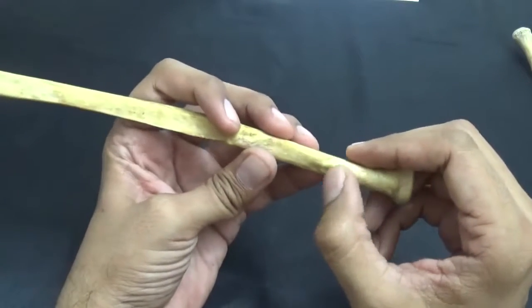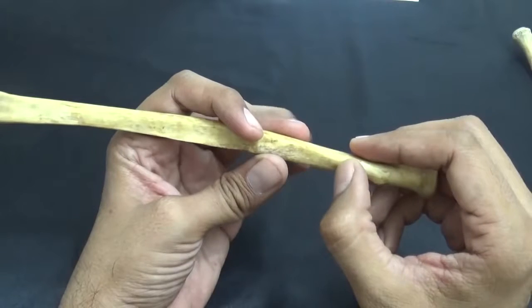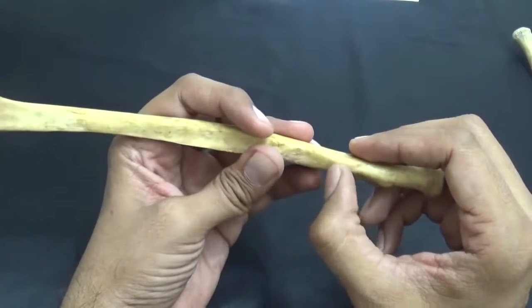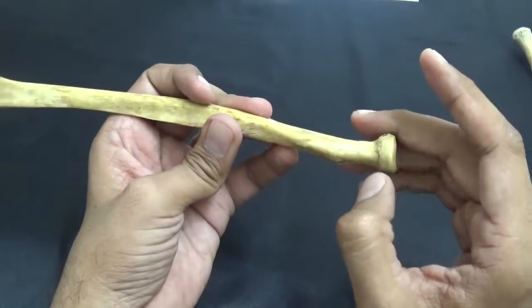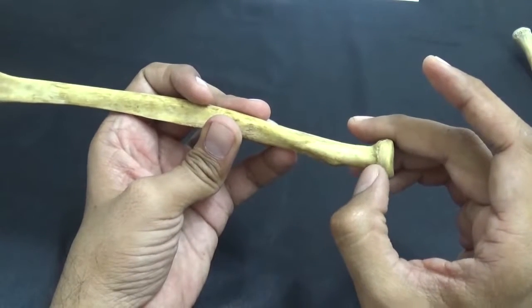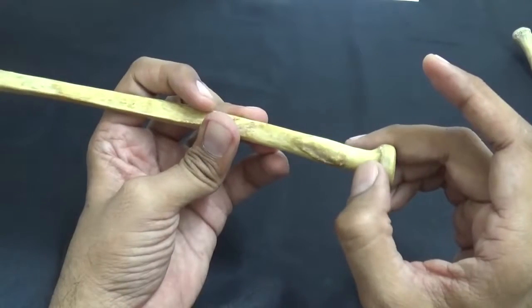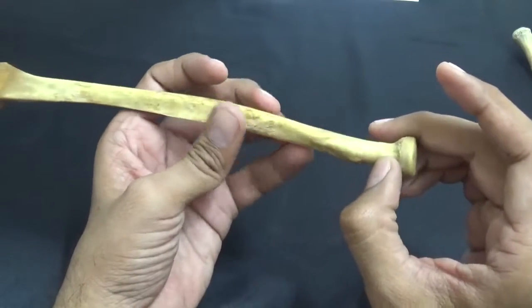Now below the radial tuberosity, this portion of the shaft will provide attachment to oblique cord, right? Whereas the medial aspect of the neck, over here you can see there is attachment of quadrate ligament, right?